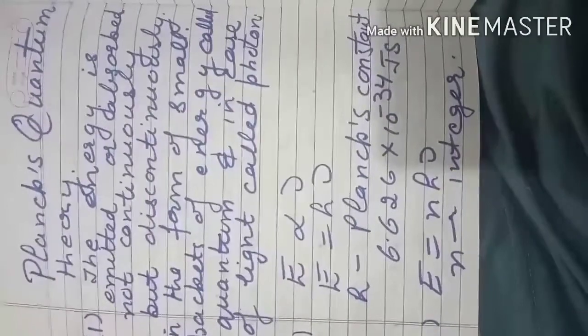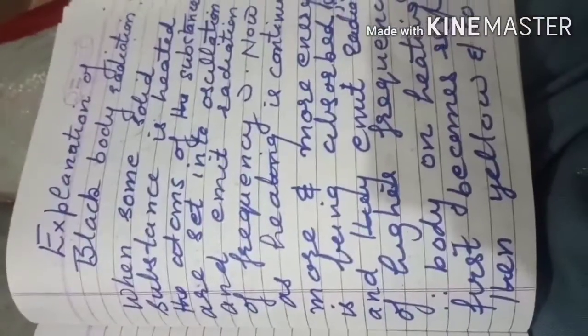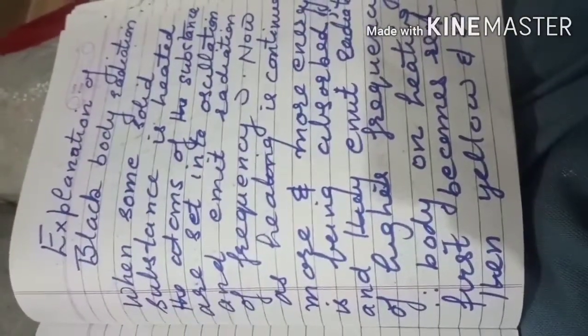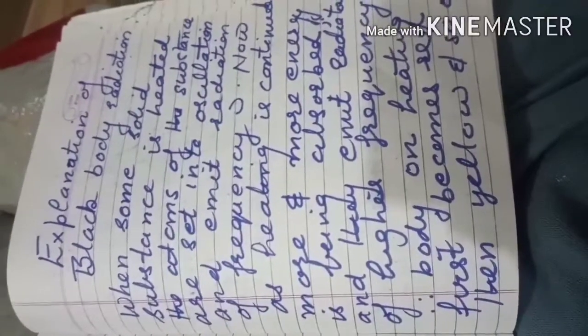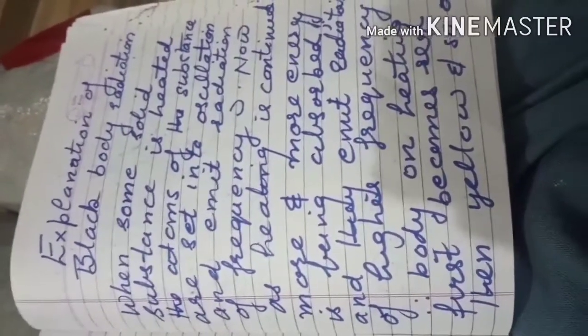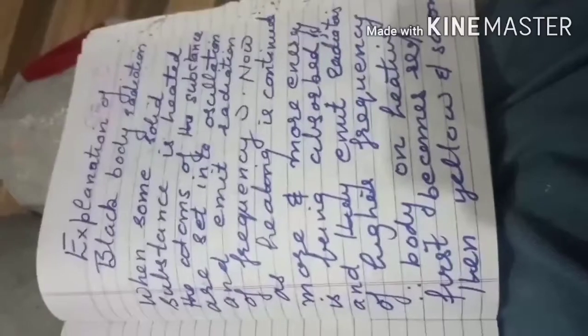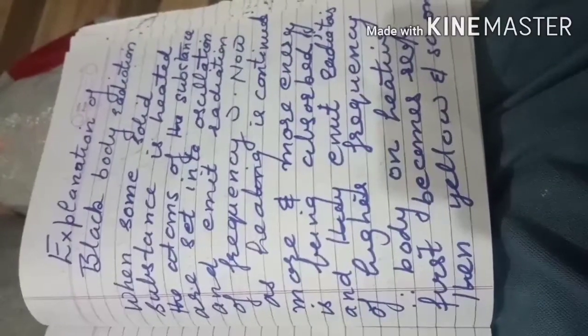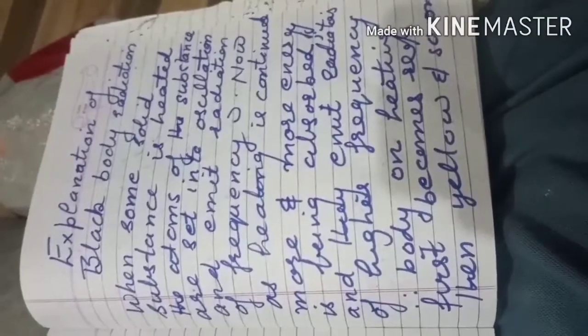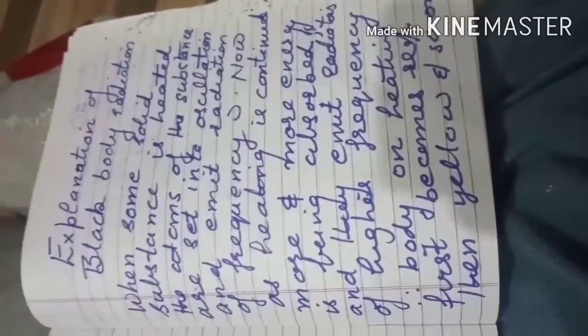Now, first, let's consider the explanation of black body radiation. When a substance is heated, the atoms of the substance are set into oscillation and emit radiations of some frequency. As the heating is continued, more and more energy is absorbed by the atoms and they emit radiations of higher and higher frequency.